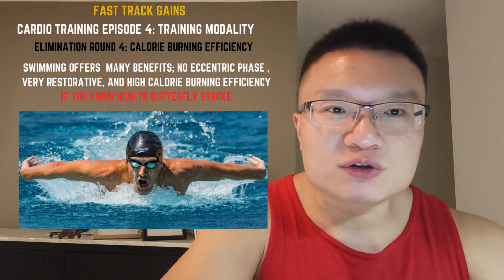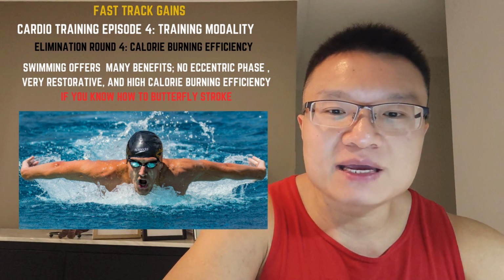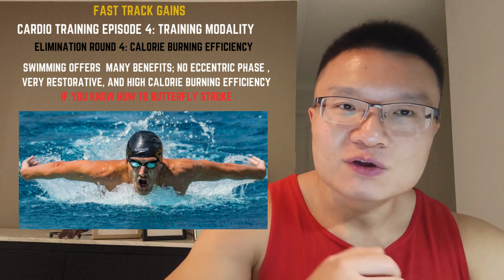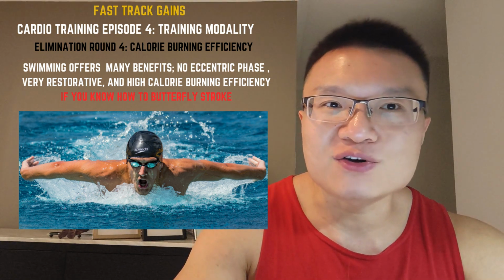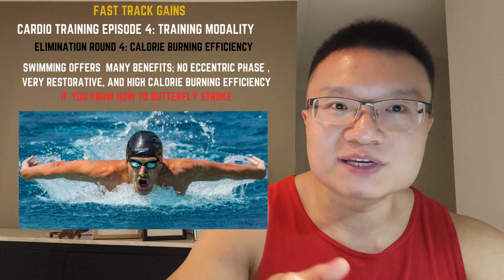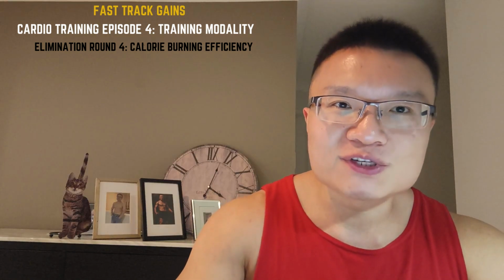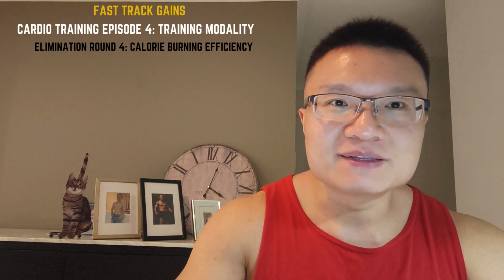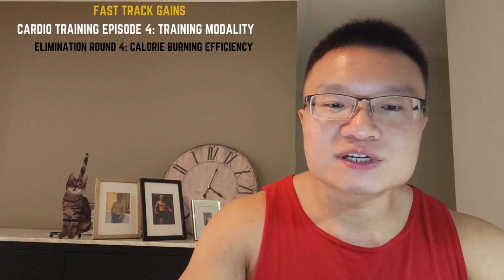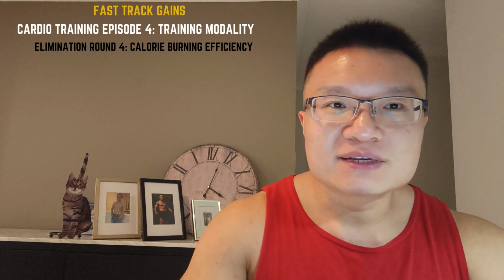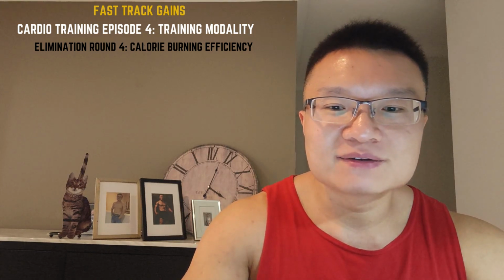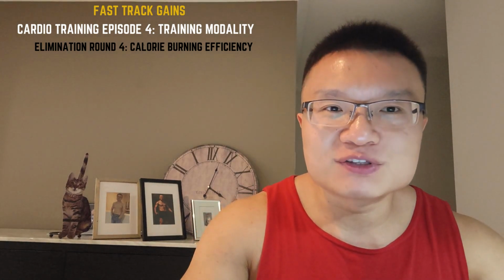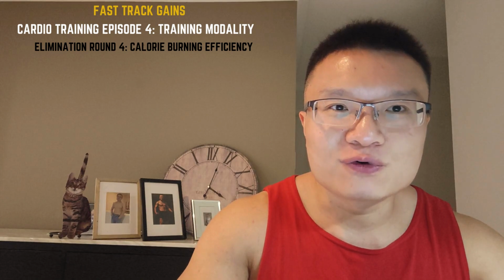But for someone to choose swimming as the main cardio training modality and burn a lot of calories, not only do they need to have constant access to a big swimming pool, but also they have to be extremely good at swimming. This would almost certainly mean that someone is a professional swimmer. For normal people, swimming is really not the most practical idea for your cardio training.